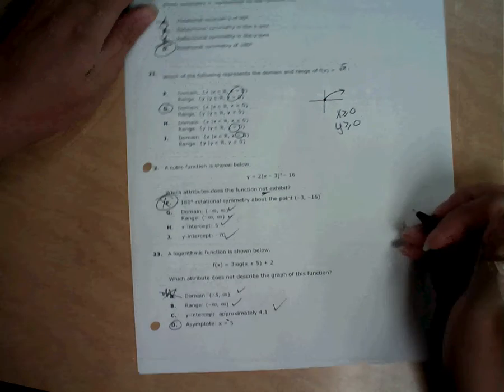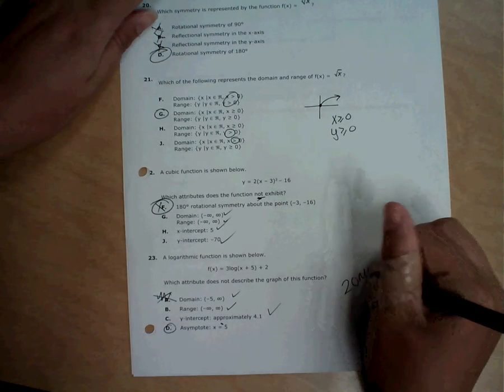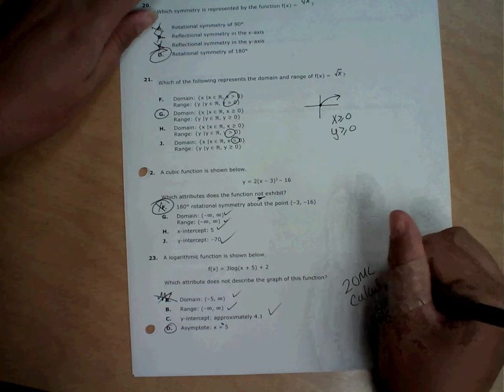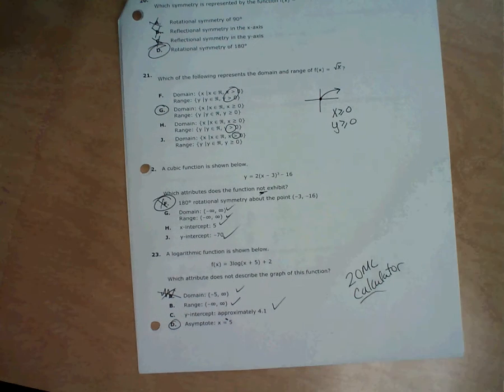Remember, on this test there are going to be 20 questions, multiple choice. You can use a calculator on the entire test. There will be one question that is not multiple choice.